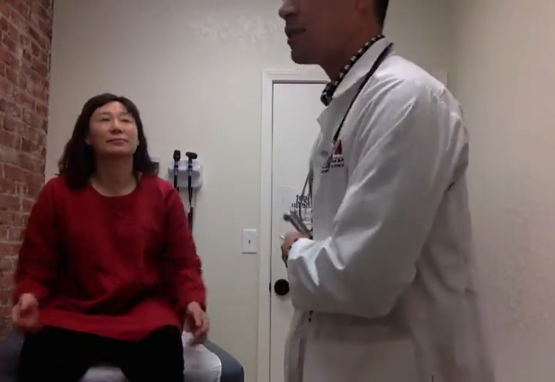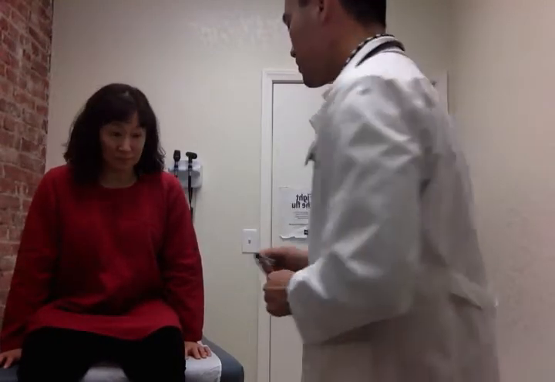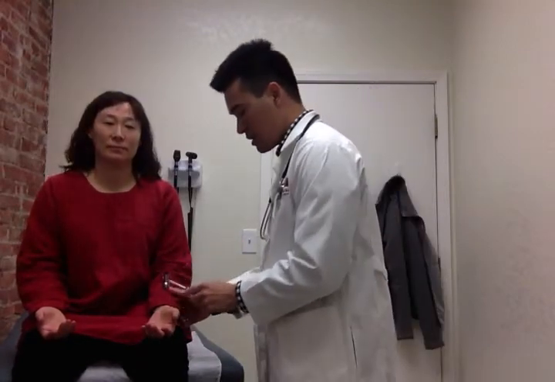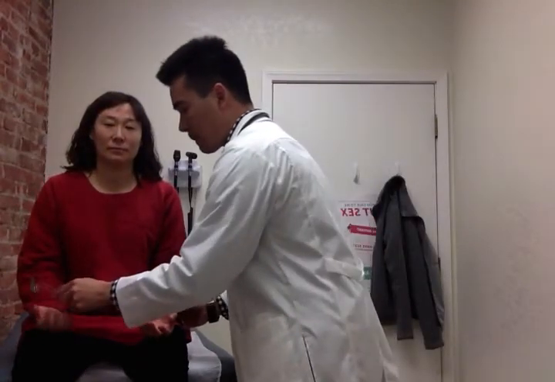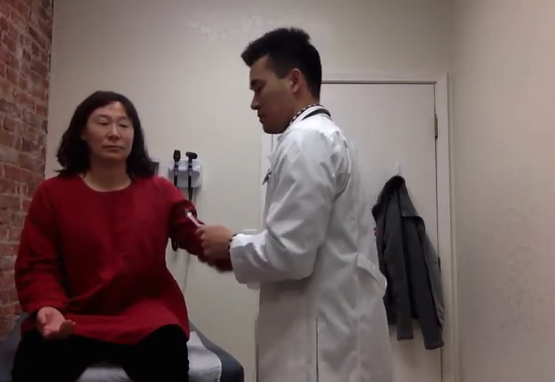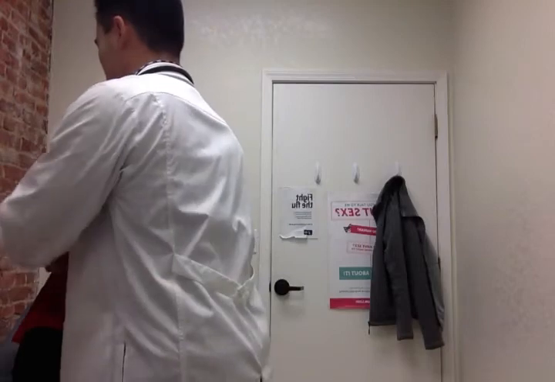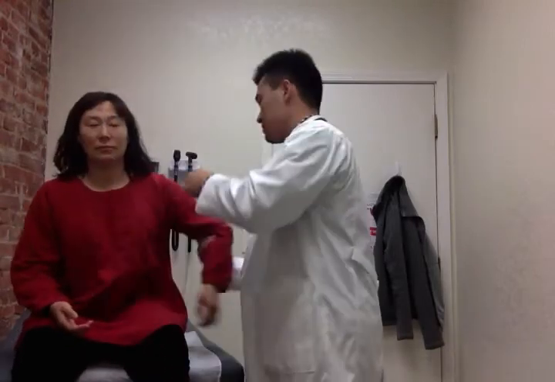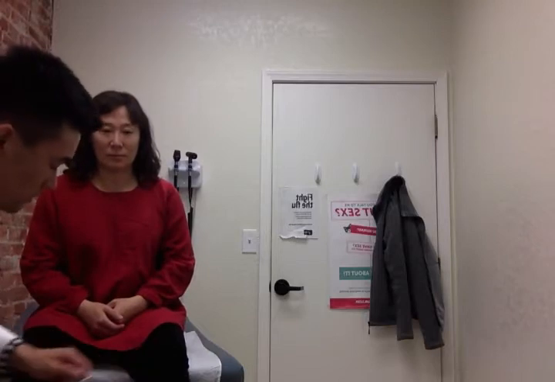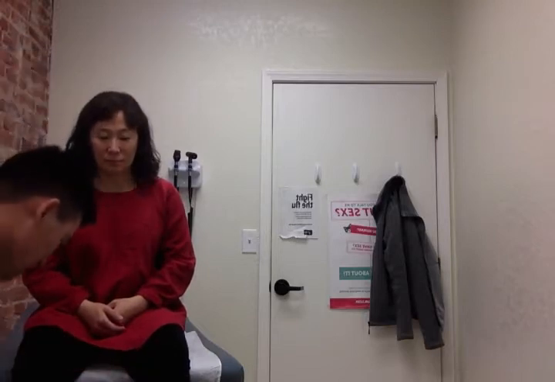I'm going to assess her deep tendon reflexes at this time. I'm going to start with her brachioradialis. Good. And then her biceps. Okay. Tricep. Okay. And then patellar. Great. Then you bend your legs a little bit and do Achilles.